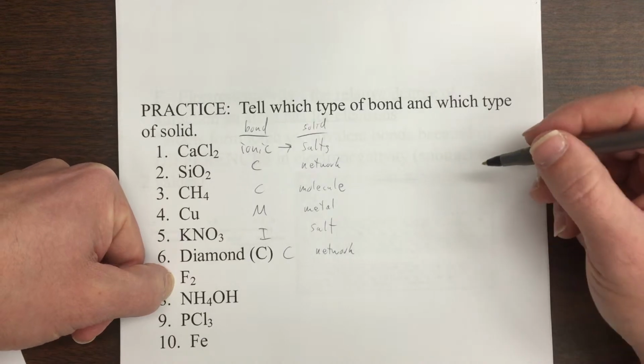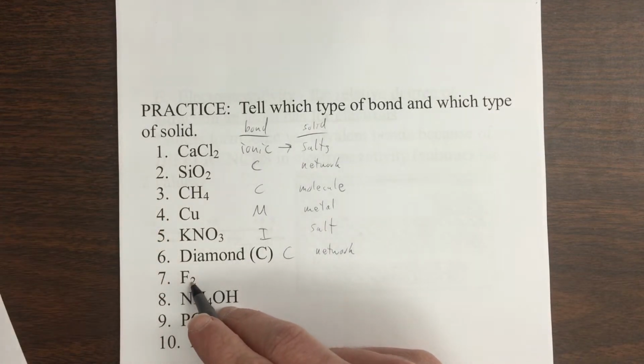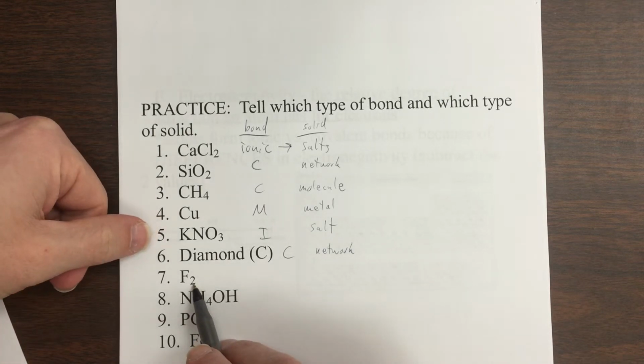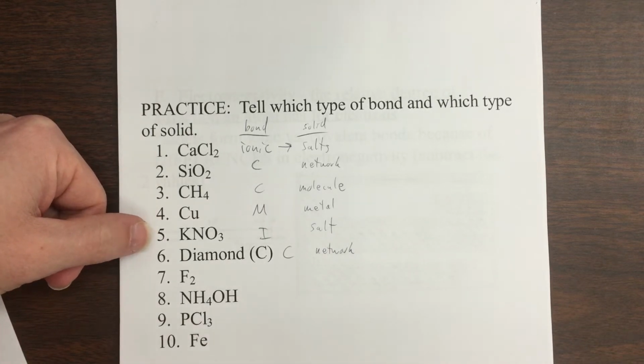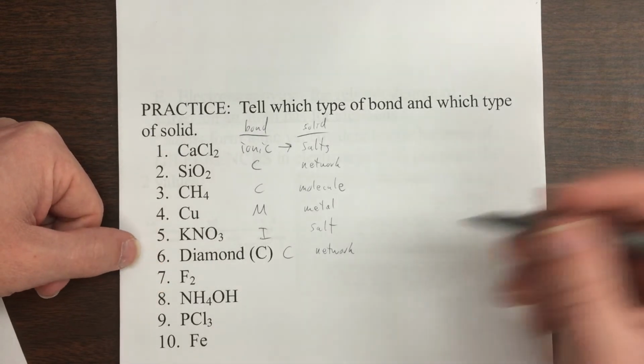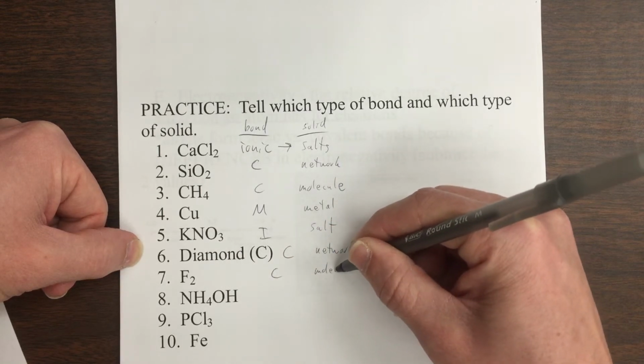F2, so this is fluorine. You'll notice that there are two atoms of fluorine. So fluorine and other types of nonmetal molecules, hydrogen, nitrogen, oxygen, chlorine, bromine, iodine, they're called diatomic, meaning that they're more stable in pairs, so you'll always see them with this 2 as a subscript. And since that would make it two nonmetals, it is a molecule, and it is a covalent molecule.